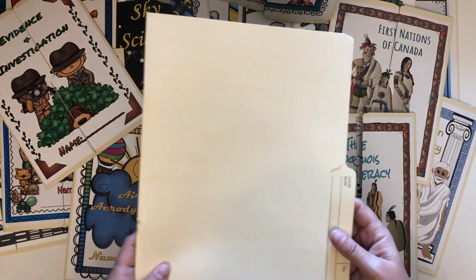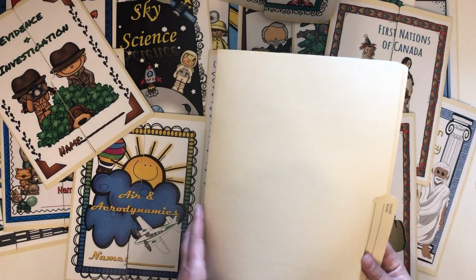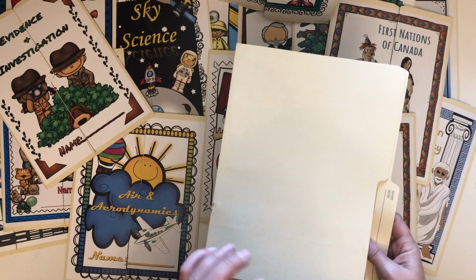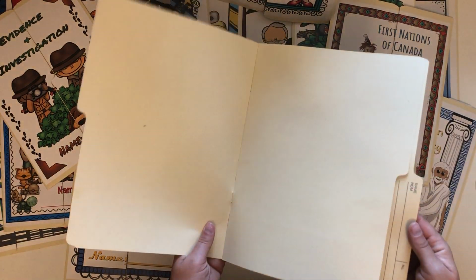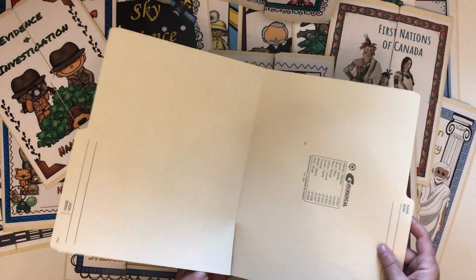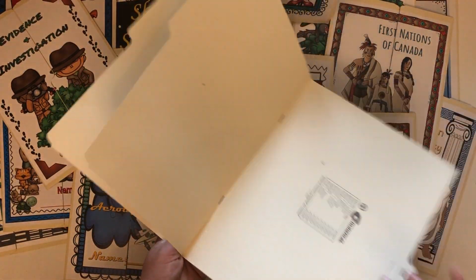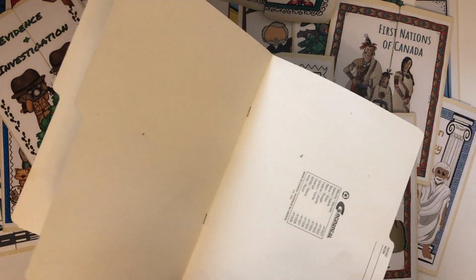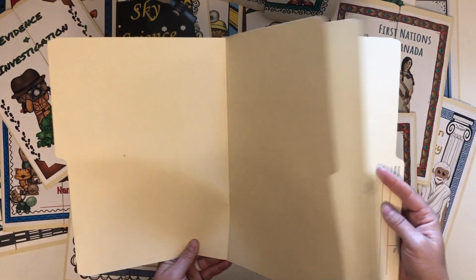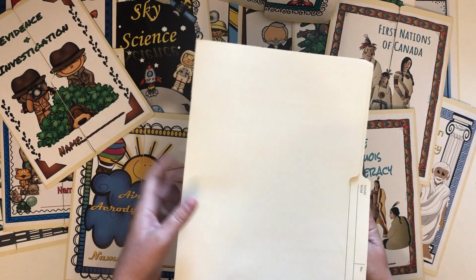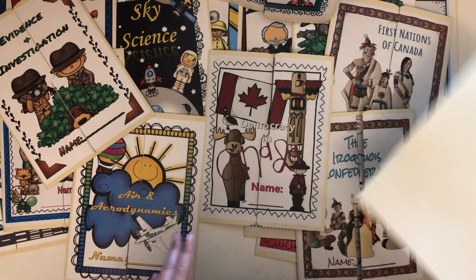In very rare circumstances, I think I've only got 2 or 3 of them, the information in a unit will be so broad that I will do a double Lapbook. So basically, I call it a double Lapbook because it's 2 folders stapled together. But actually it's 3 because you've got a section there, a section there, and a section there with your title going on the front. So those are the 3 different formats I use.